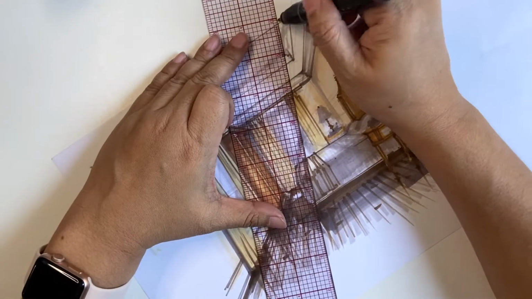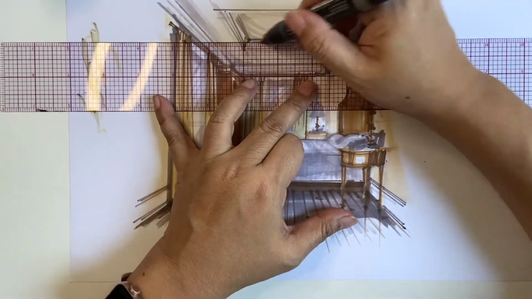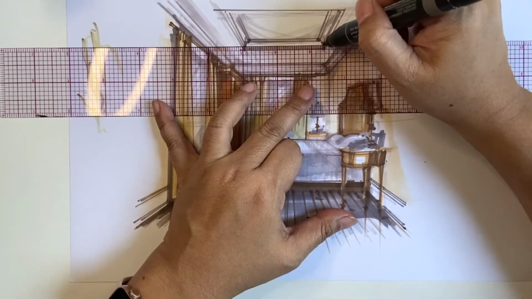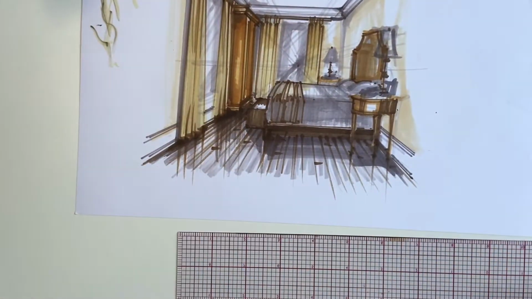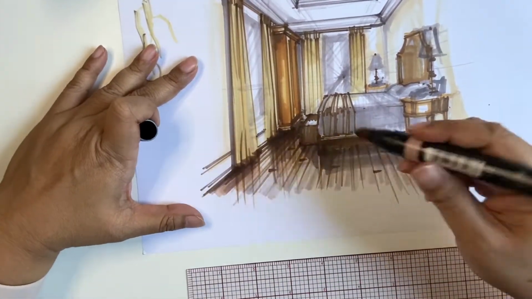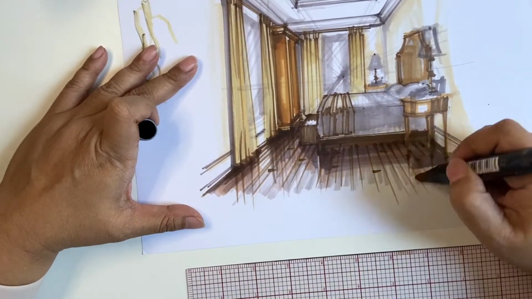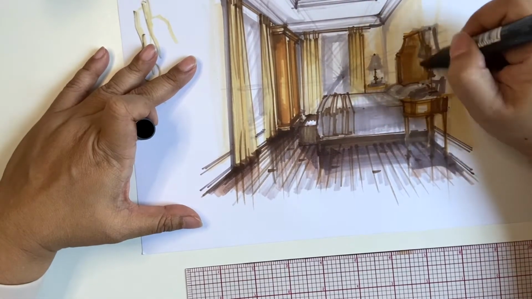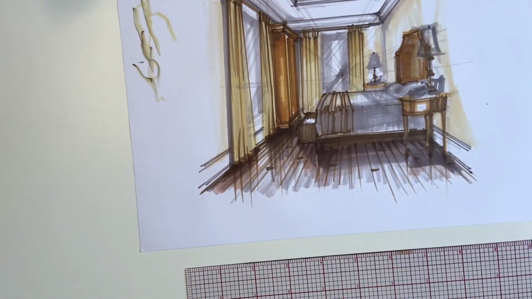Here's the profile of my crown molding I'm using, and then I'm using the vanishing point to array all these lines, and then finishing off with some horizontal lines there. And so that kind of gives an indication of crown molding within the tray ceiling. So now I'm adding some light walnut to give more of a wood tone to the wood in my space.